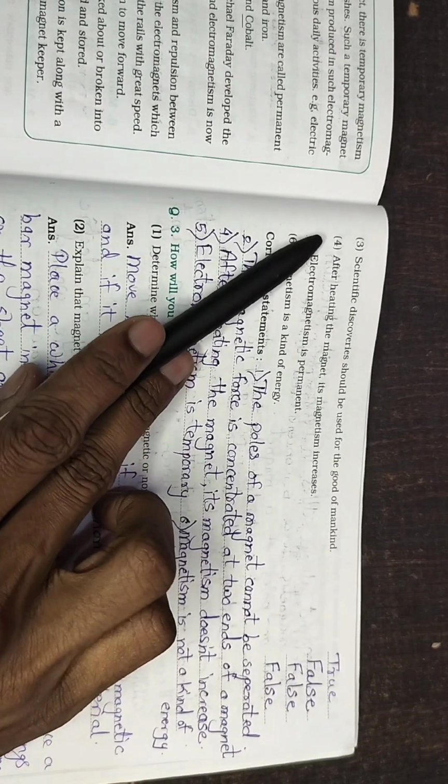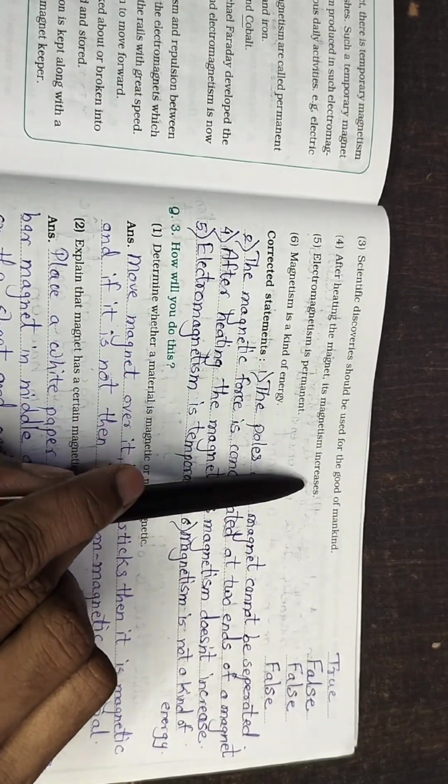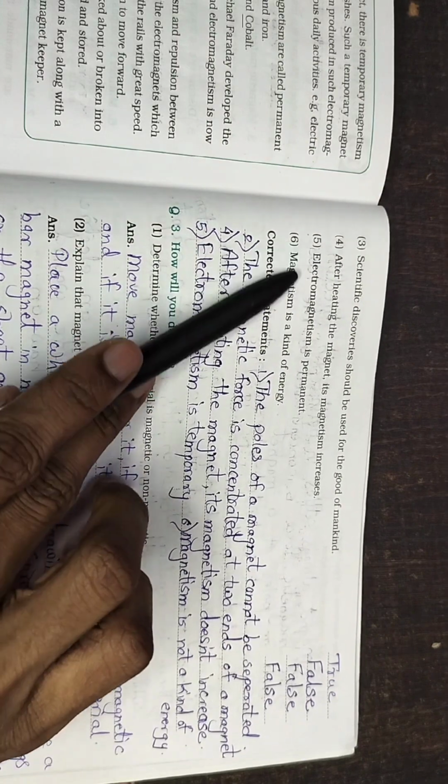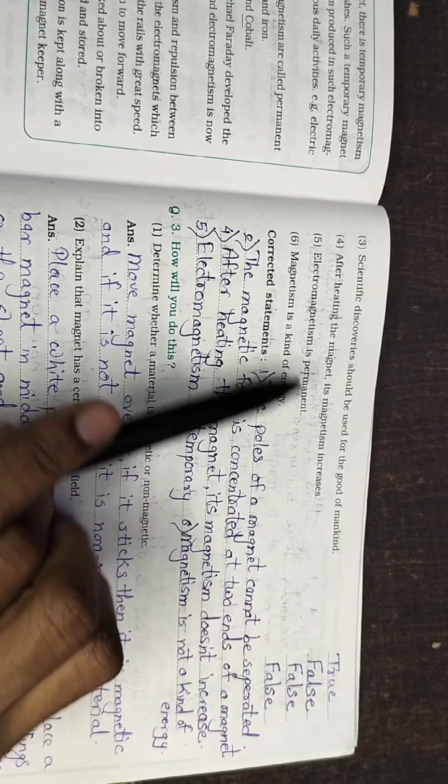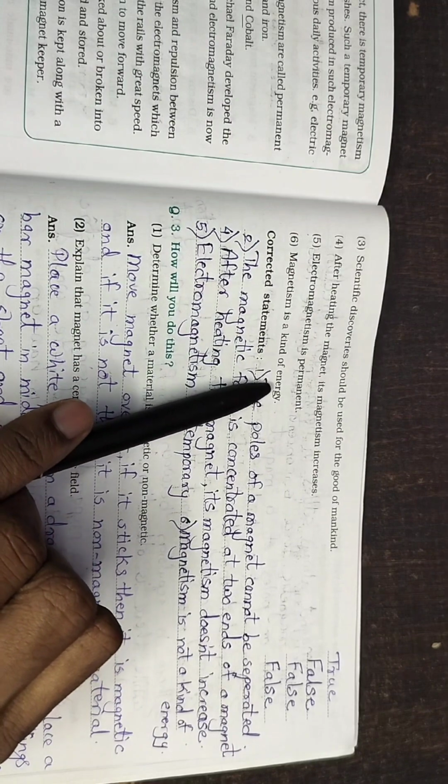True. Fourth, after hitting the magnet, its magnetism increases. False. Fifth, electromagnetism is permanent. False. Sixth, magnetism is a kind of energy.